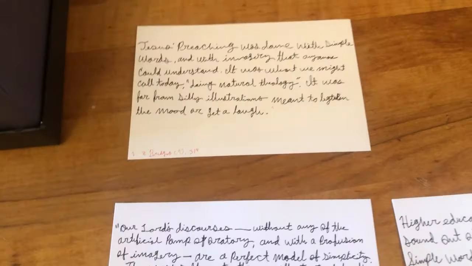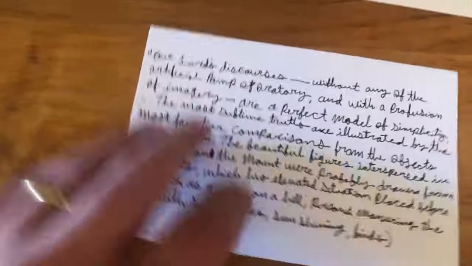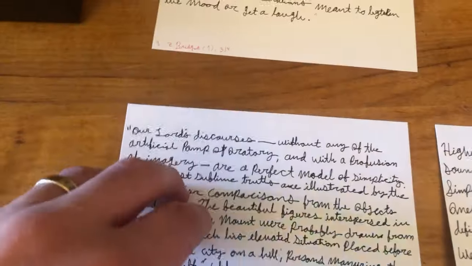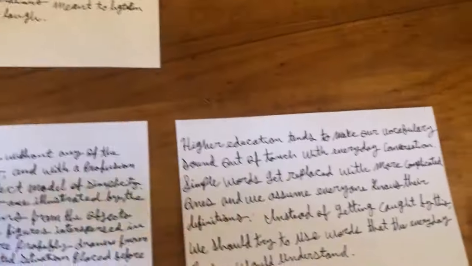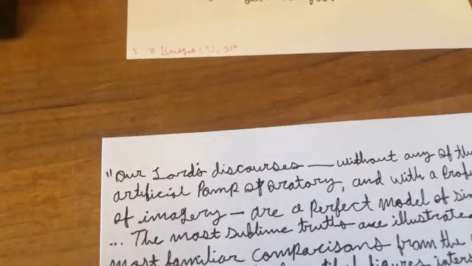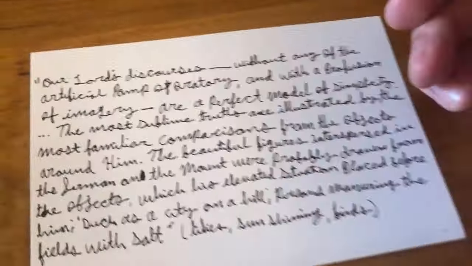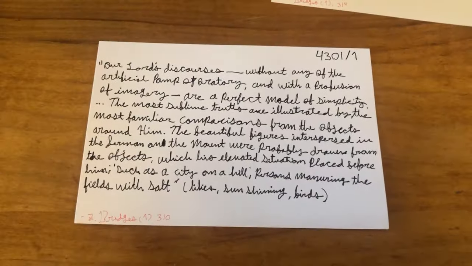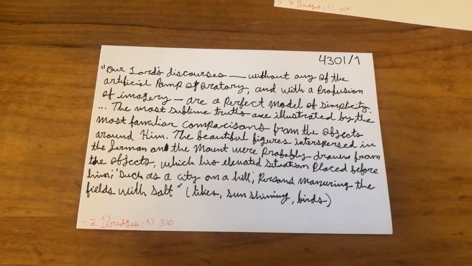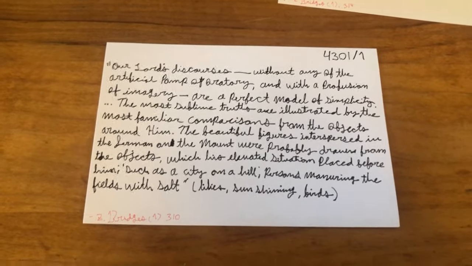So I honestly think where I want to start with this is just this quote. This is kind of the jumping off point for these two notes. So what I'm going to do is take this. We just created 4301. This is going to be the first note in that chain. Sorry guys, I'll be right back. Okay, so now we have 4301/1. This is our note on Jesus' simple preaching.